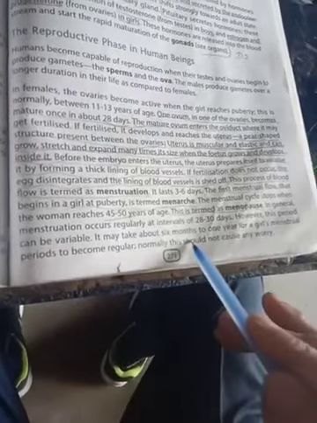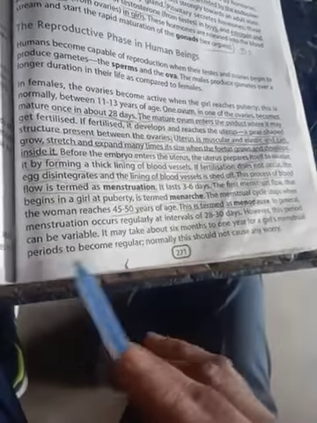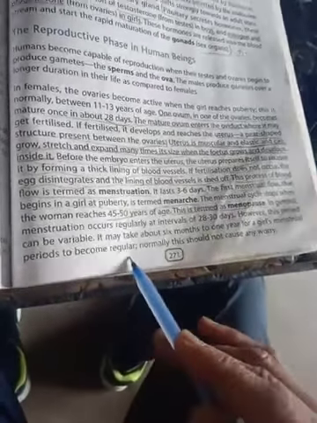However, this period can be variable. It may take about 6 months to 1 year for a girl's menstruation to become regular. Normally this should not cause any worry. It is not a case of worry.